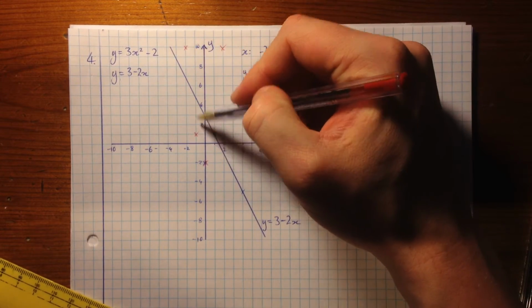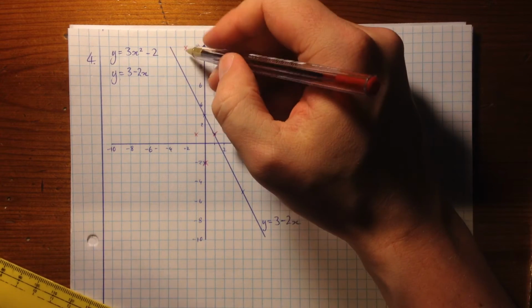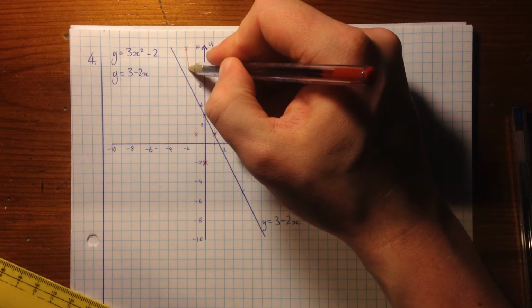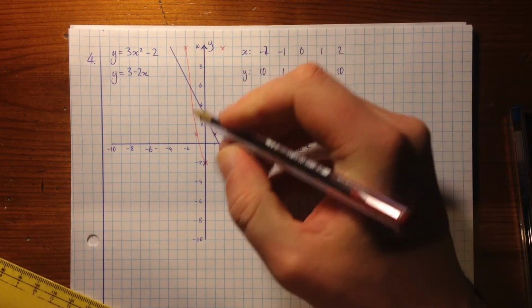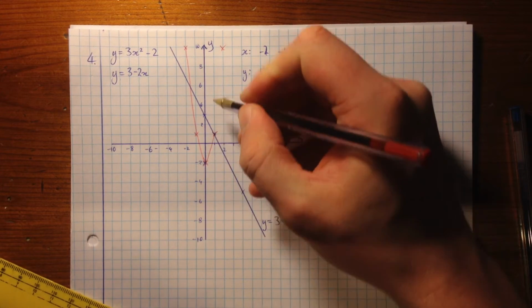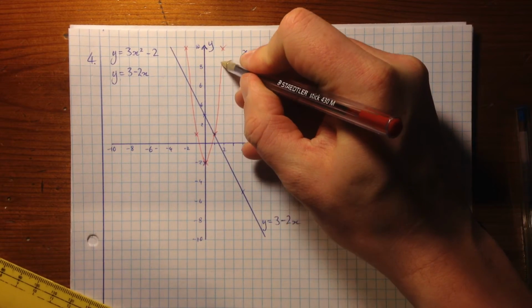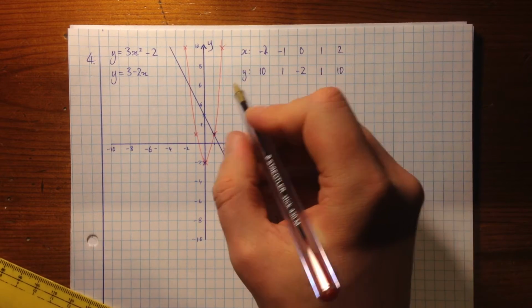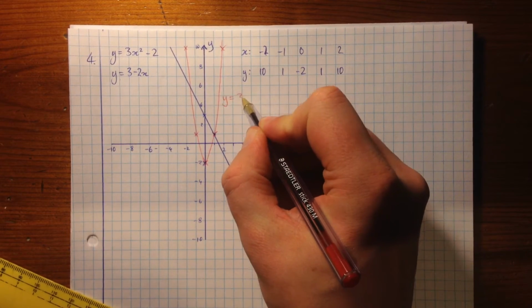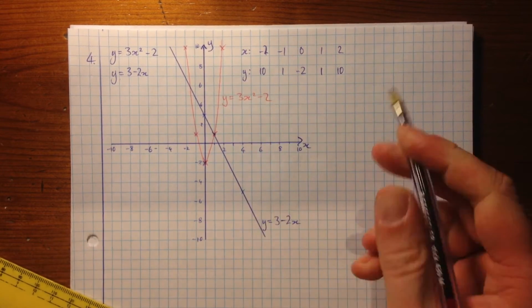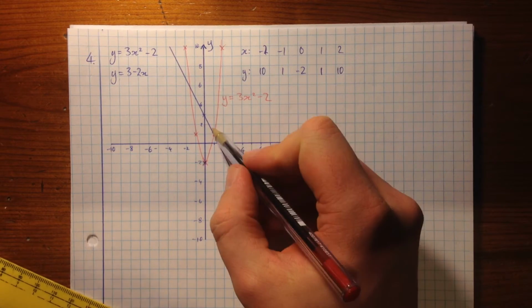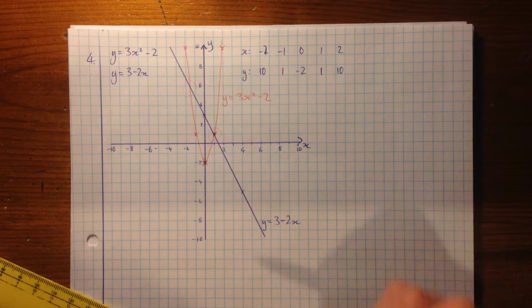So it would have crossed already, but we're not sure exactly what this root is here. So I can draw in the curve. And that is y equals 3x squared minus 2. I can see the two crossing points there and there.